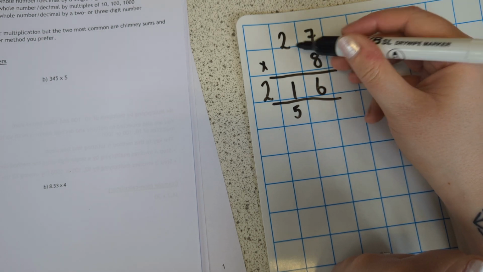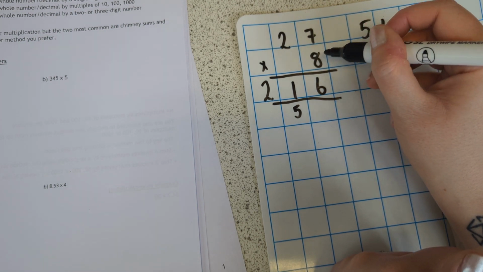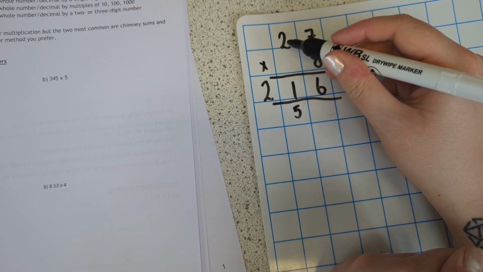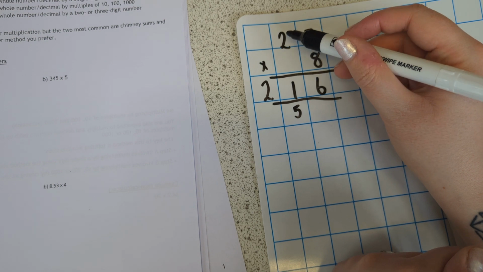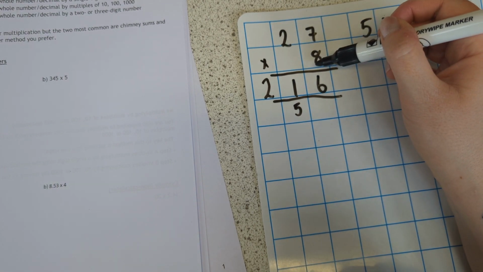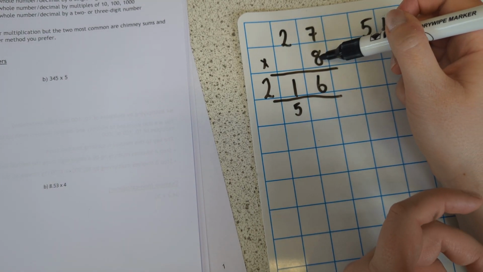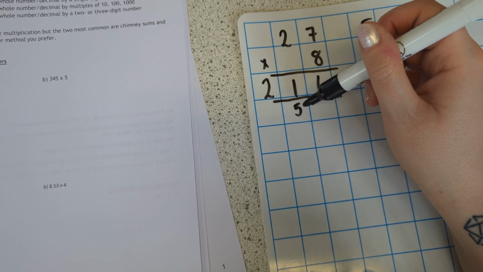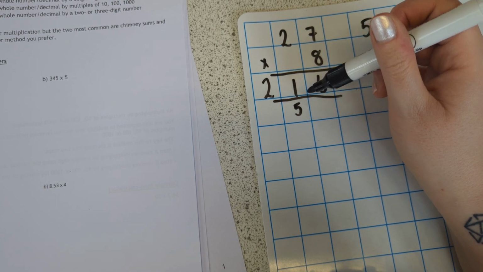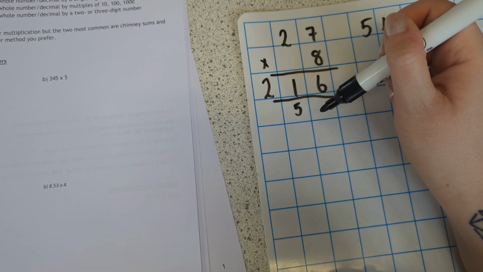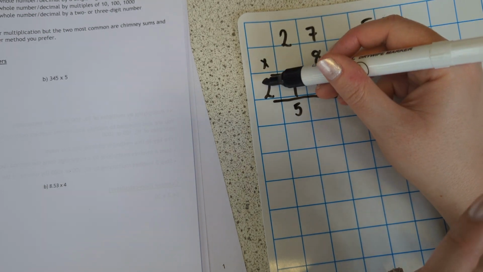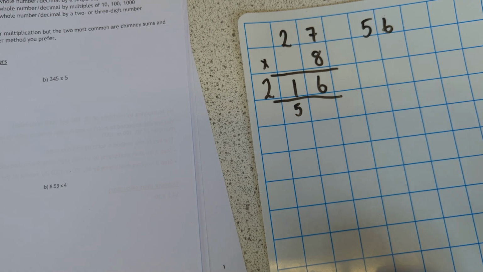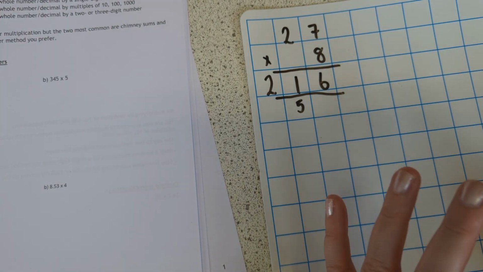Okay, because we have to remember what we're actually doing here. We're not just doing 2 times 8, we're actually doing 20 times 8, because this 2 is in the tens column, so it represents 20. So 20 times 8 is actually 160. And then we're not just adding 5, this is in the tens column, we're actually adding 50. So 160 from here plus 50 is 210. So that's why the 2 goes in the hundreds column and the 1 goes in the tens column. Okay, so that is the more kind of traditional method, column method.